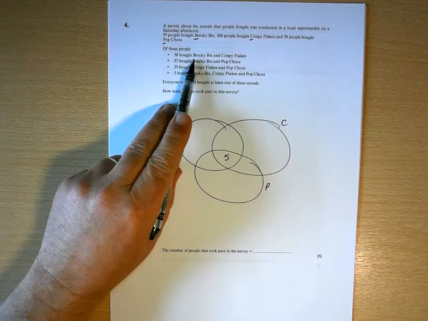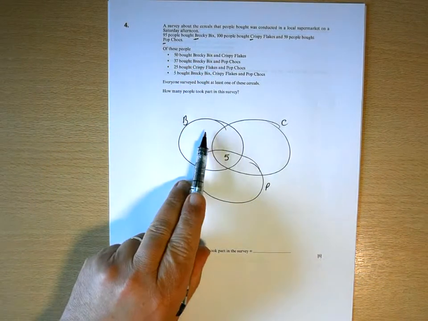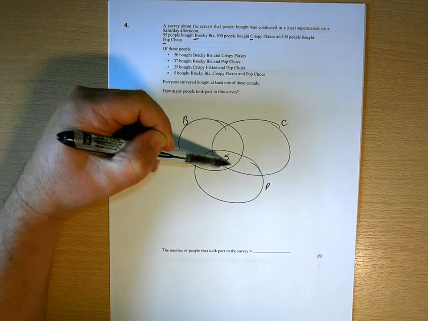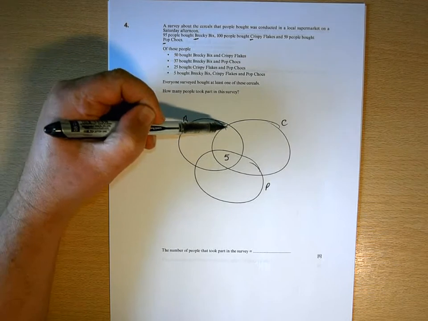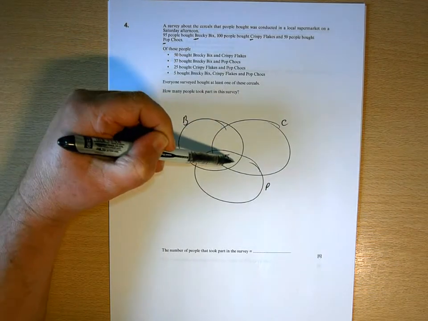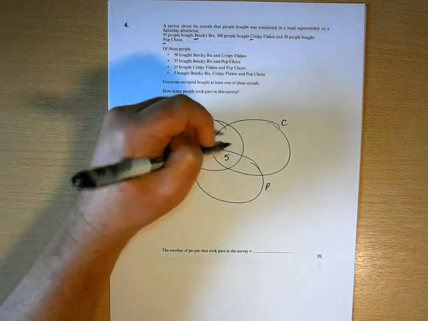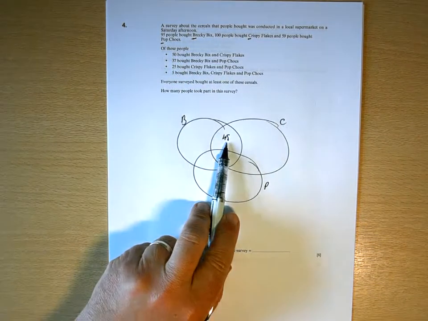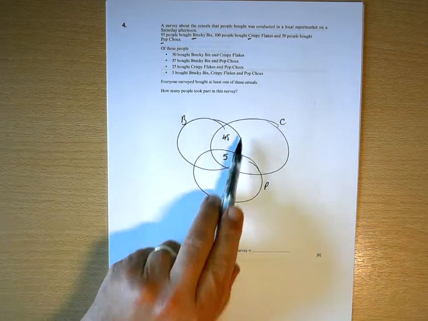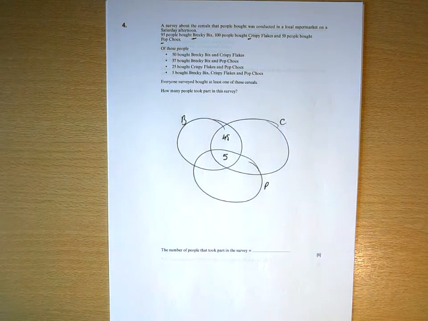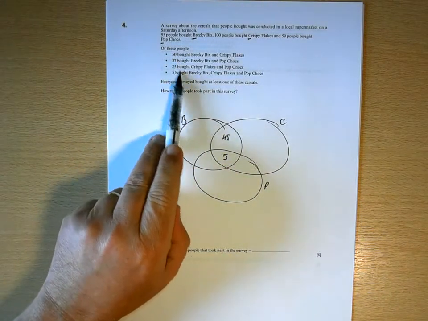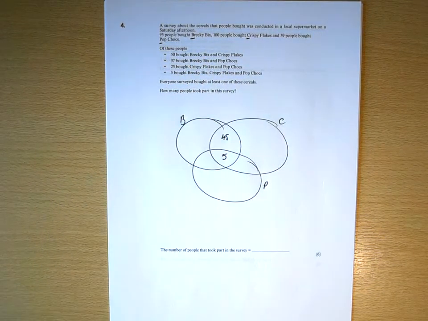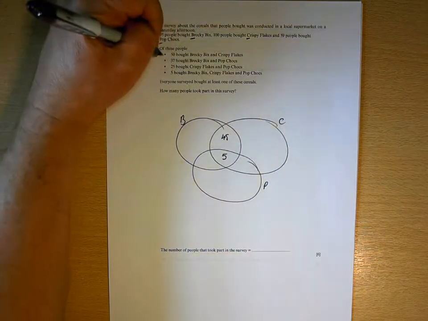We know that 50 people bought B and C. So this is B, this is C. B and C is that complete overlap there. So if that's got to come to 50, that means that 45 bought B and C but not the Pop Chocks, because those 5 people bought B and C but also something else. So we've done that one.